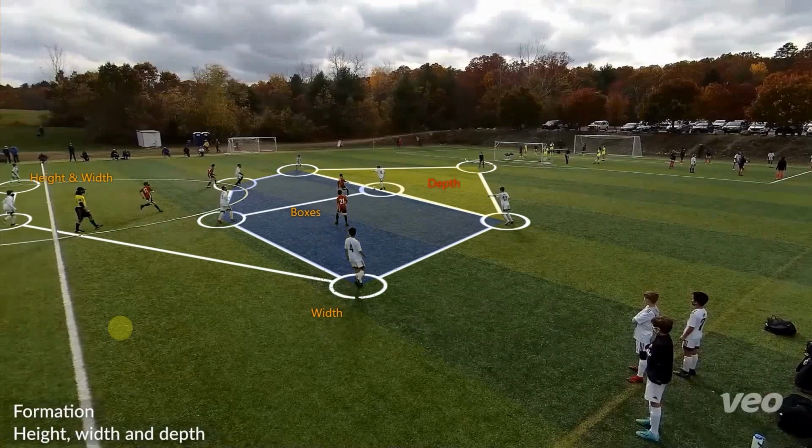So with any system, we want to be creating these elements when we play: height, width and depth. So depth at the back that allows us to use more space to keep the ball, or switch play using that height and width, so we can look for passes into wider areas or further up the field, stretching the opposition. And then we also want to create these little shapes to interact with simple short passes to move the ball. So in practice, when we do a rondo, it can be 4v2, for example. You can see over here it's a nice 4v2 around, so it translates into the game.